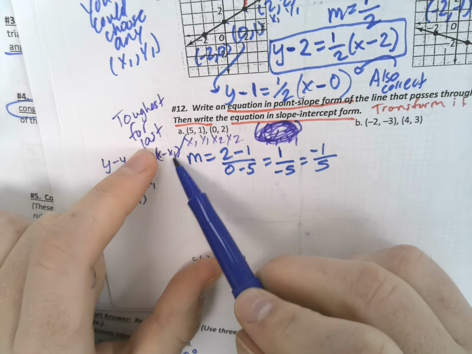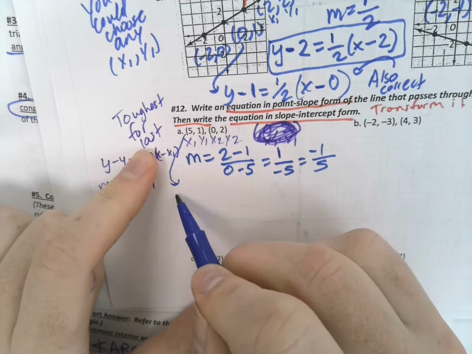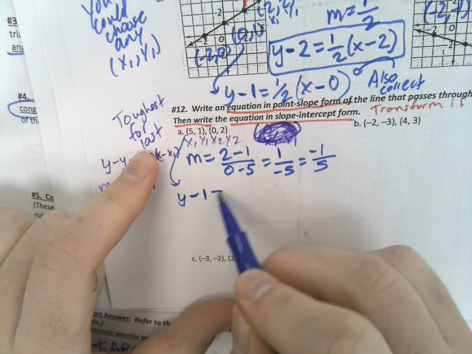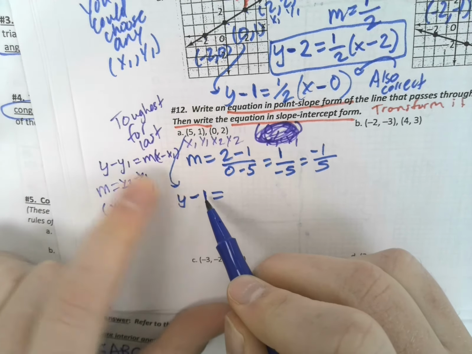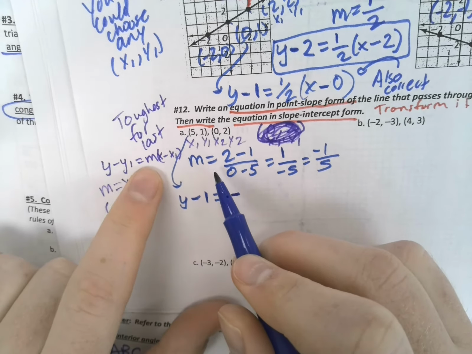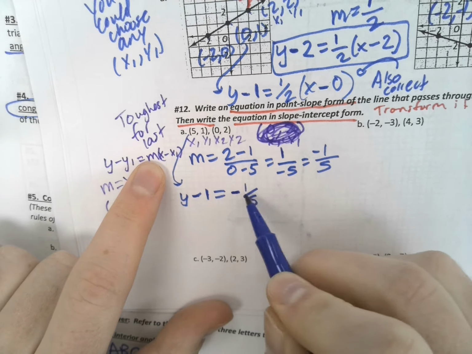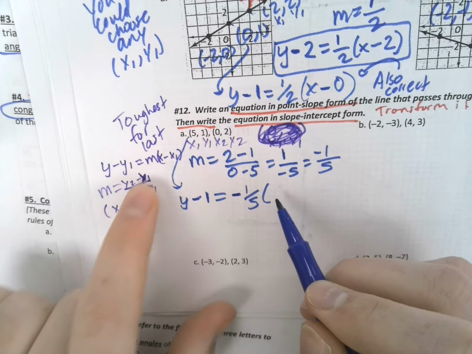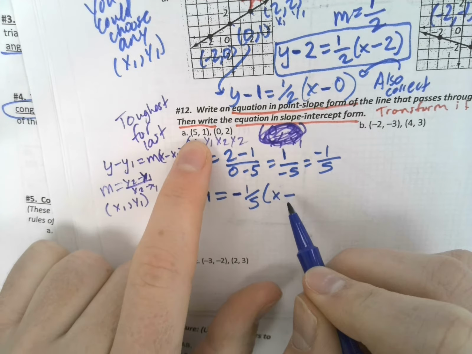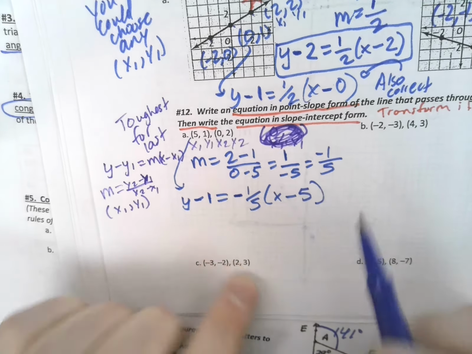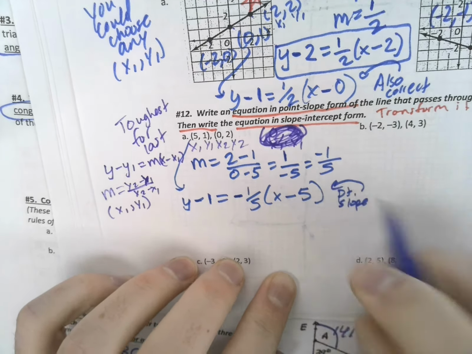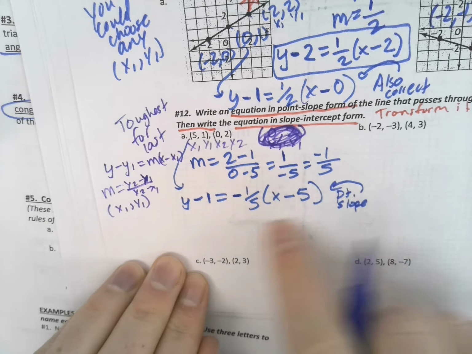So we've got y minus 1, that's y1, equals our slope, which is m, -1/5, parentheses, x minus x1, x minus 5. Hey, that's point slope. You did it. That's point slope form.